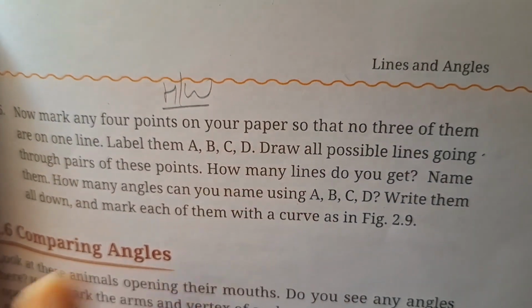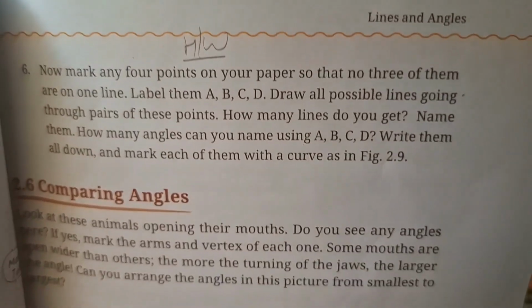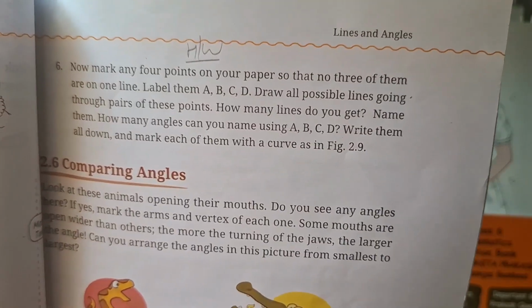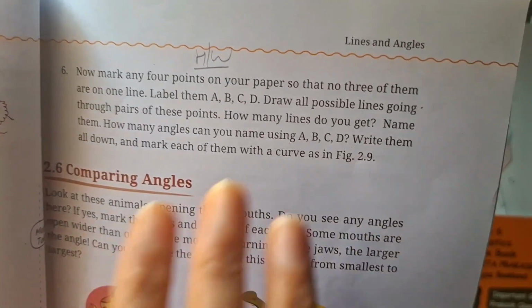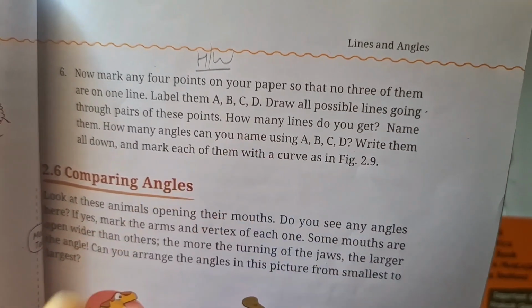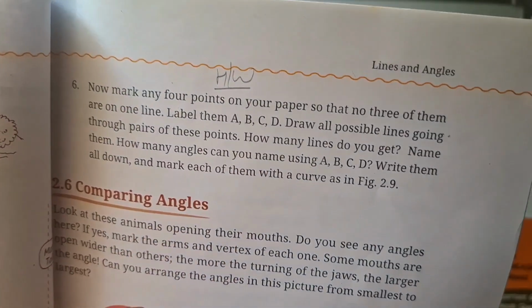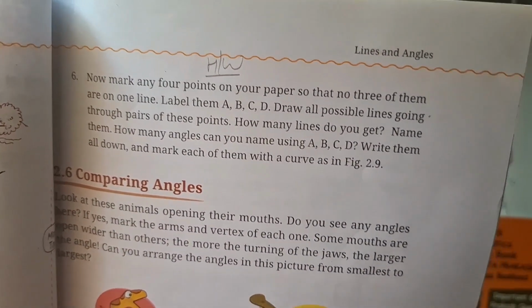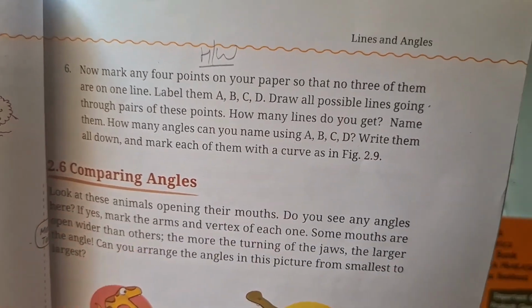In a quadrilateral, this is a quadrilateral, right? So if you mark any 4 points and you draw lines, and you just mark the angles and name those angles, this is the answer. If you don't get the answer, if you complete the answer to it, please comment on the video, and I'll give you a good, complete answer on it.